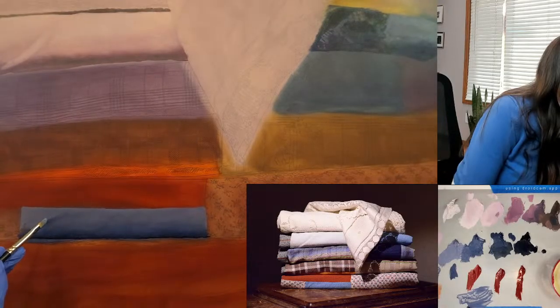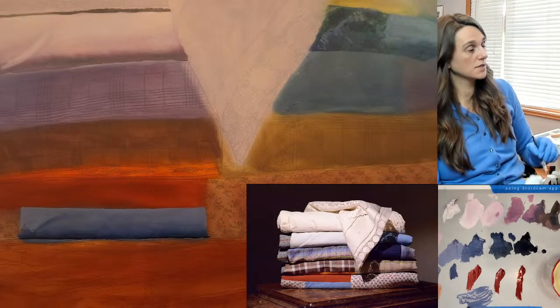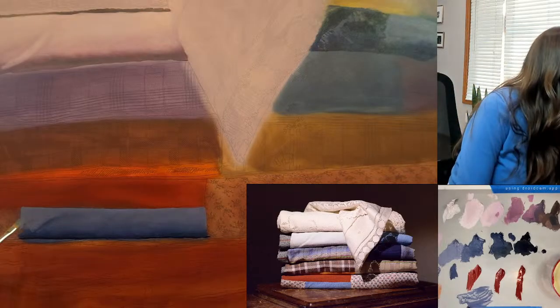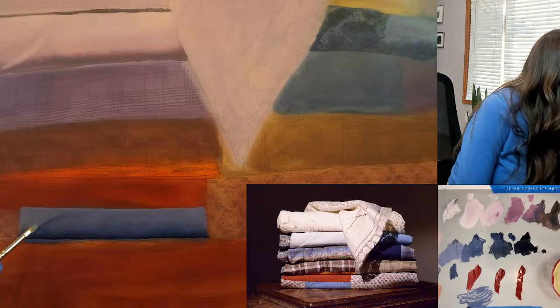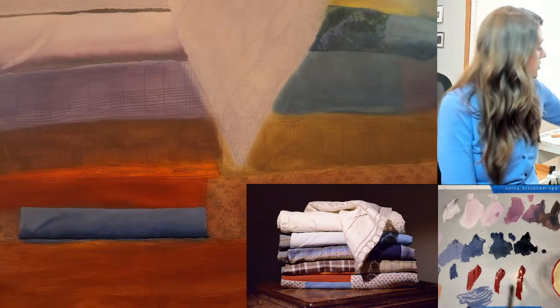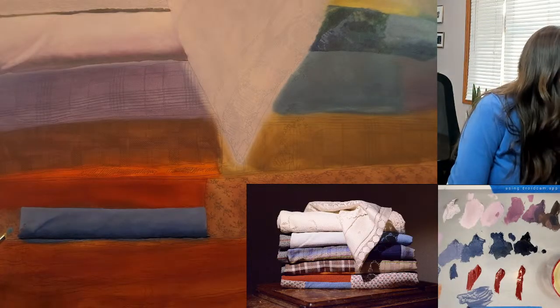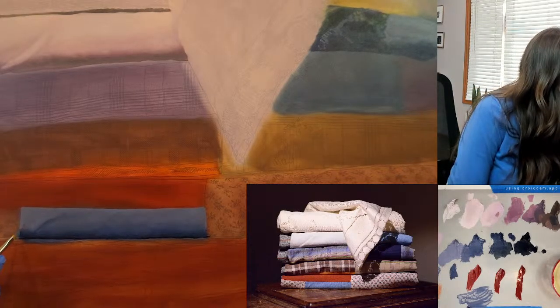Again, it's not going to be a perfectly smooth gradient because of the nature of this fabric. I did not even finish this gradient over to this edge.